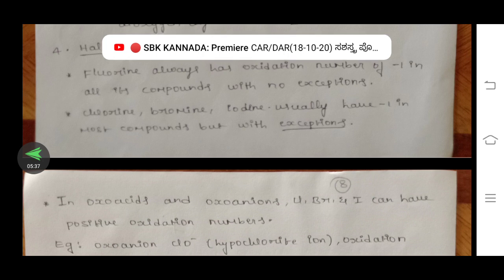Next, fourth rule, halogens. Fluorine always has an oxidation number of -1 in all its compounds, with no exceptions, because fluorine is the most electronegative element in the periodic table. Chlorine, bromine and iodine usually have oxidation number -1 in most compounds, but with exceptions.